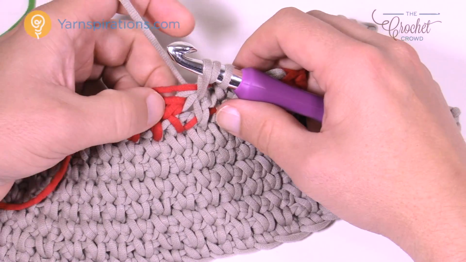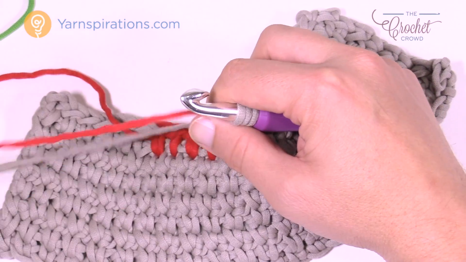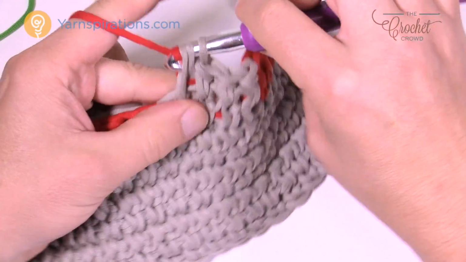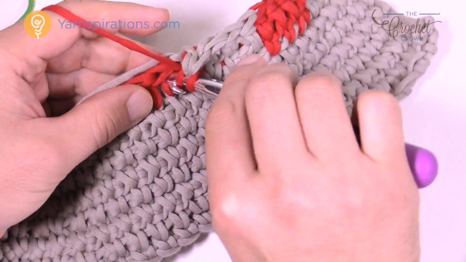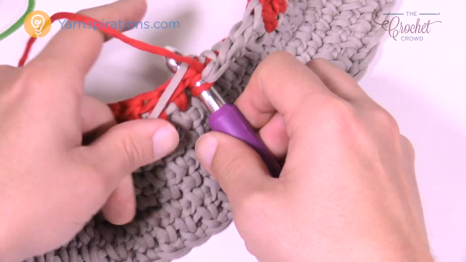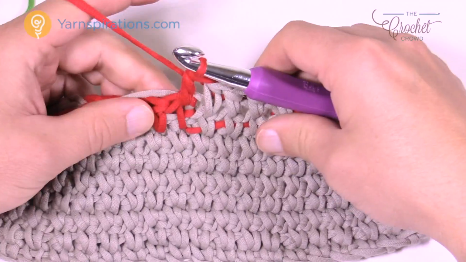So you'll notice that the next one is gonna be red here. So we're gonna drop the gray, get the red right back into our hands, and finish that stitch with red, so that you can start that first one using red, and then drop that gray one down. And that's all you have to do for this.